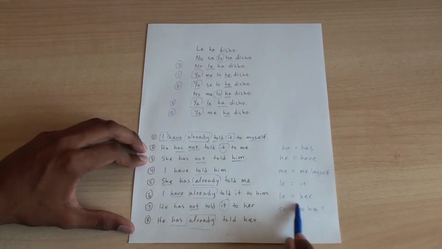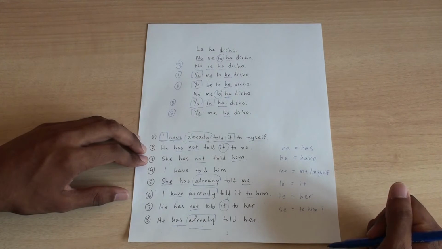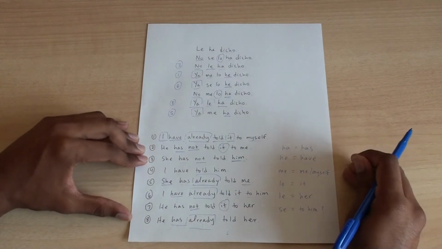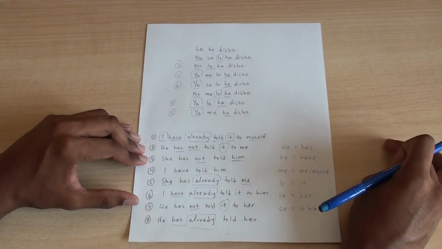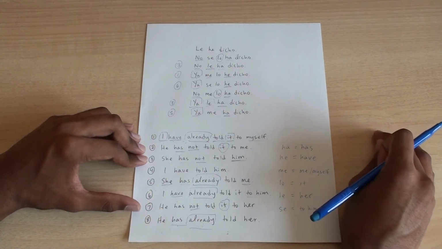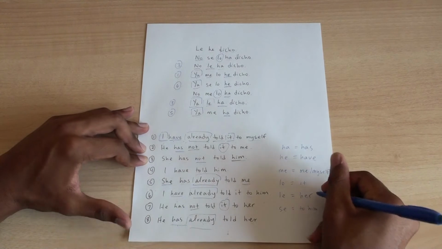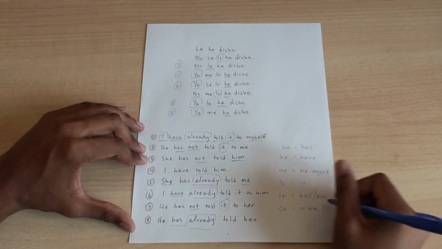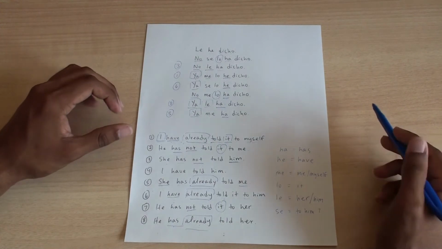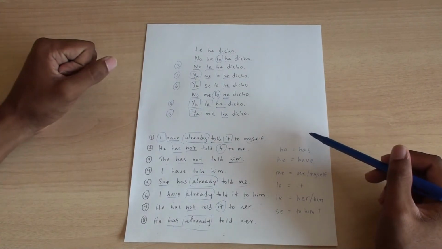Now, before we had that le corresponds to her. But if we think about it grammatically, him and her are the same person, they're both third person singular, grammatically speaking. So maybe in Spanish, le can mean him and her. And that does happen to be the case. So now let's look at the other two no sentences.